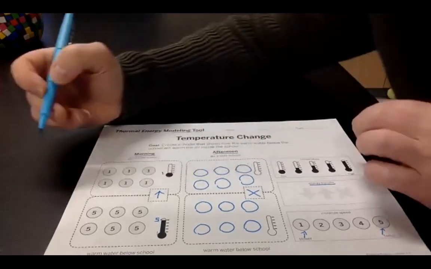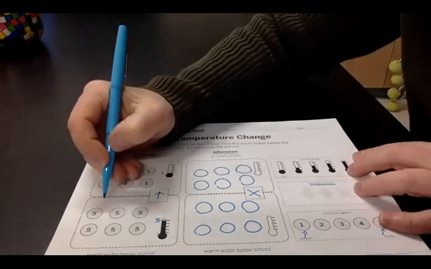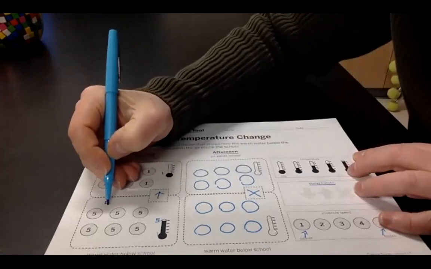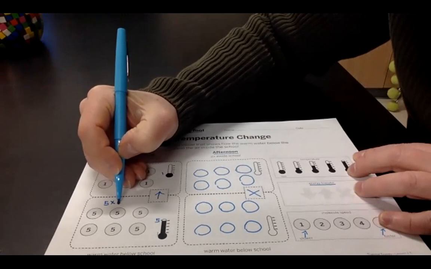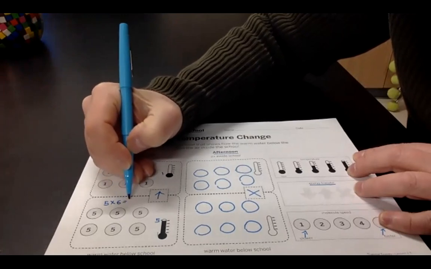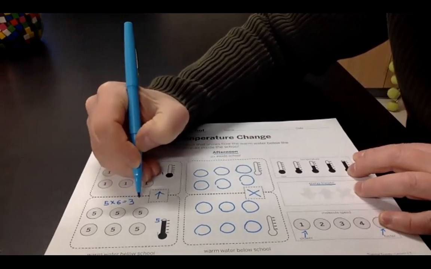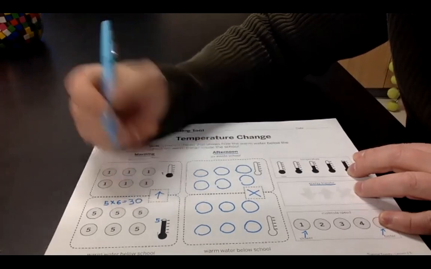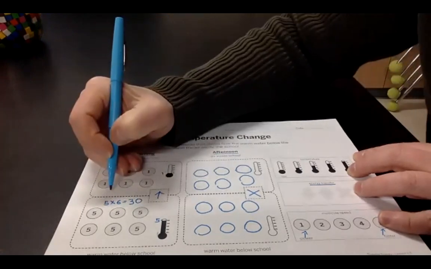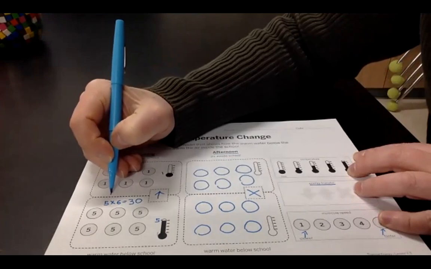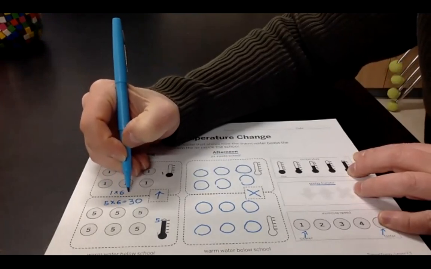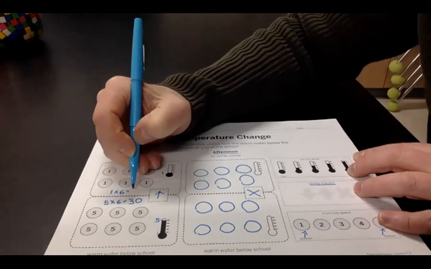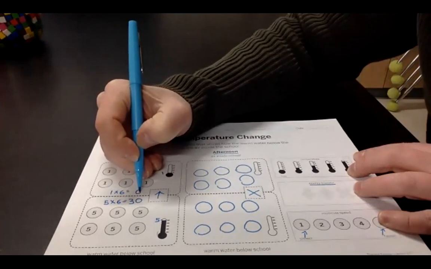But since no energy is created or destroyed, this is 5 energy units times 6 molecules. 5 times 6 is 30. So you see you have 30 units of energy here, and here you have 1 unit of energy times 6 molecules. That equals 6.